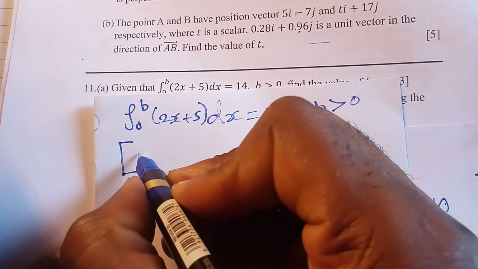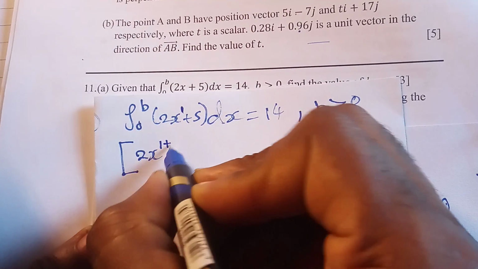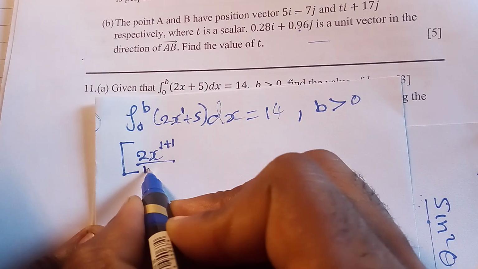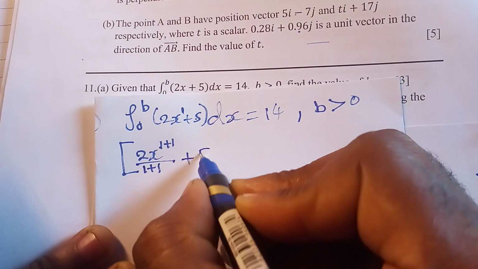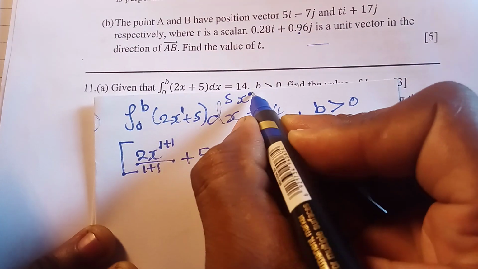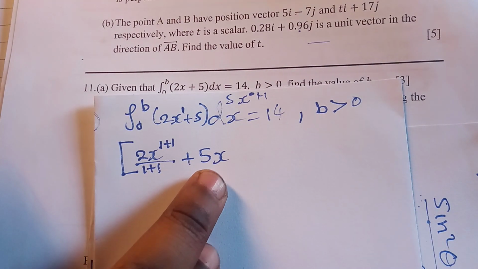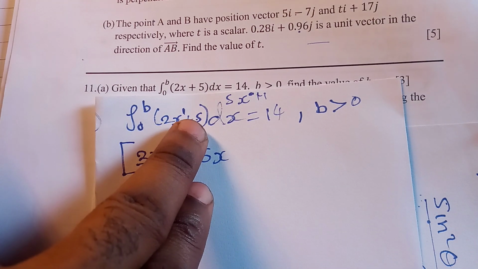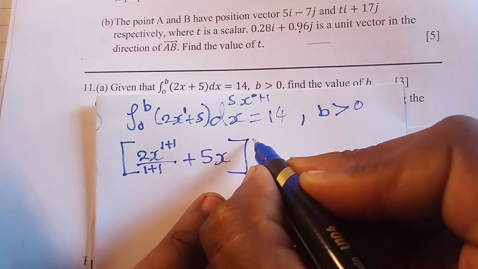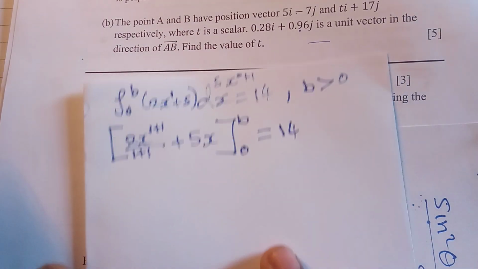When you integrate this, you have 2. Remember, when you're integrating, the power of x will increase by 1, and then you divide by the new power, which is 1 plus 1. And then plus, for a constant, you just introduce an x, because it's like saying 5x to the power 0. So you just add the 1 there, which will make it an x here. So in short, you simply introduce an x when you're integrating a constant. So you are integrating from 0 to 5, and then we are told that the answer here is 14.